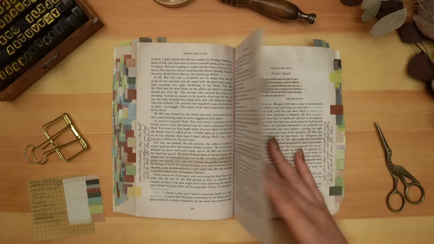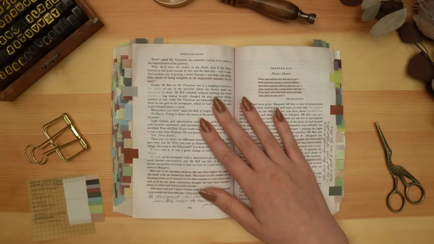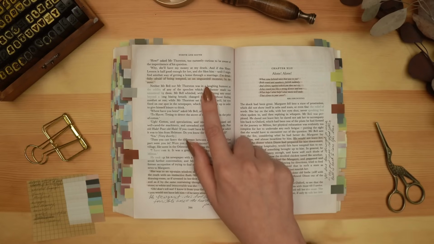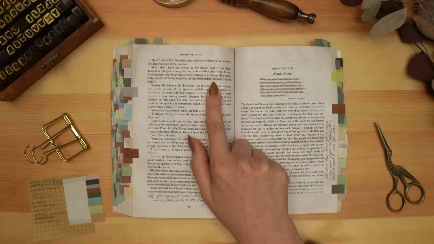Which broke my heart a little bit. So sweet. Maybe I'm just... yeah, I don't know. I don't want to get into it. I found him very sweet. I also find him very funny at various points, like this one. "I'm dreadfully afraid of being tempted at an unguarded moment by the ant."